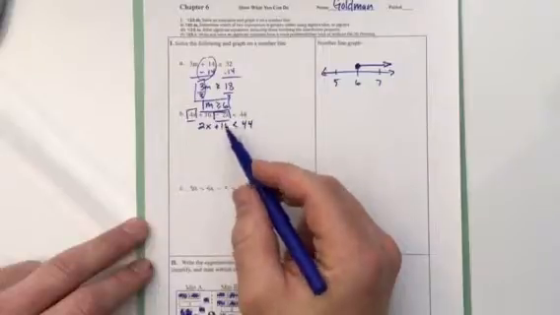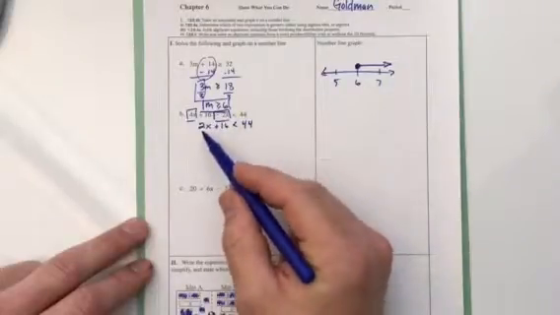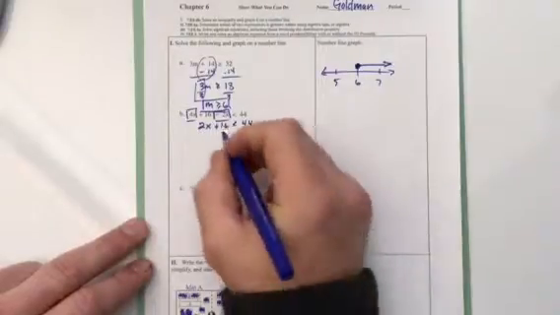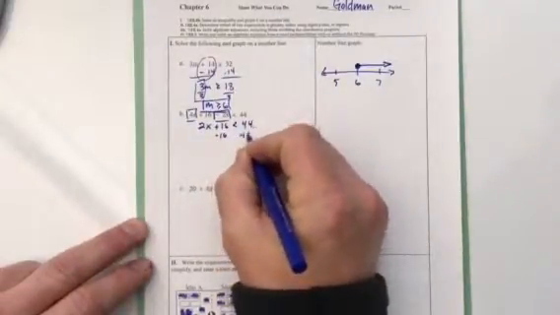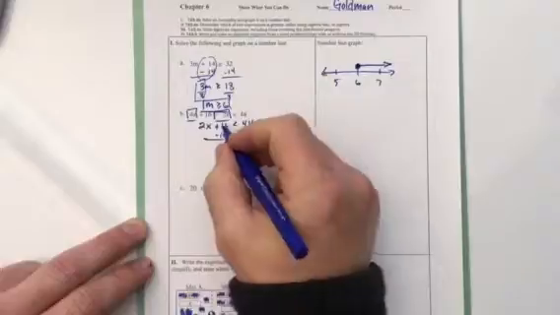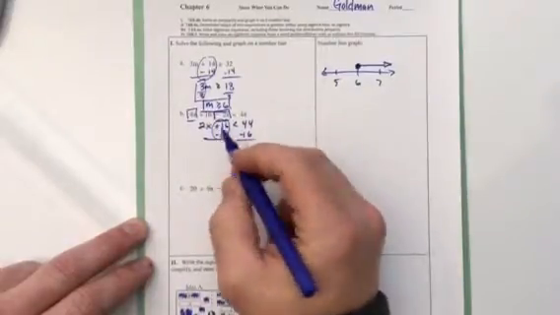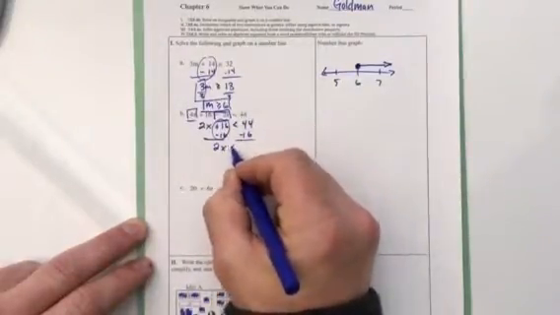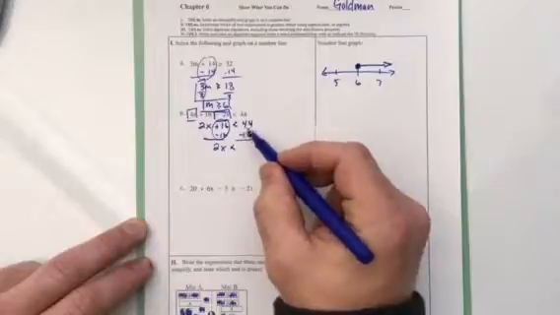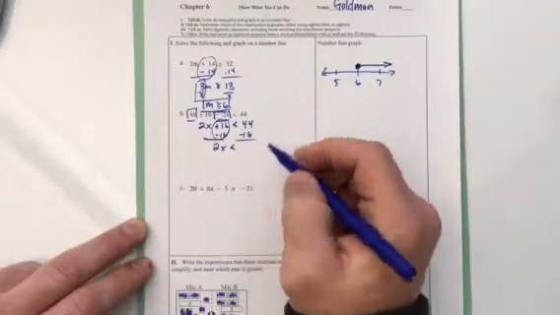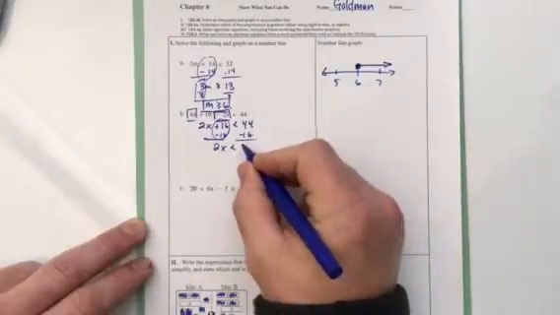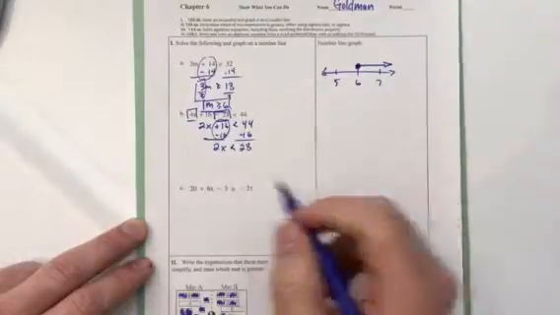Now I'm going to remove balanced sets to get the variable on one side. This 2x is my variable term, plus 16 is the constant, so I'm going to subtract 16 from both sides. Make a zero pair, plus minus. I'm left with 2x is less than 44 minus 16, which should be 28, I hope.